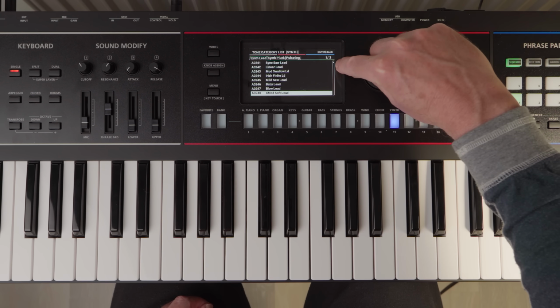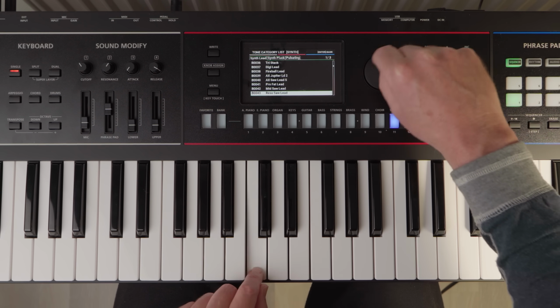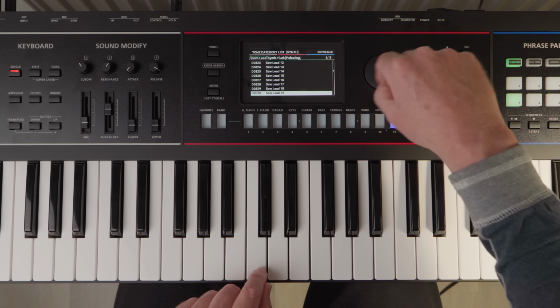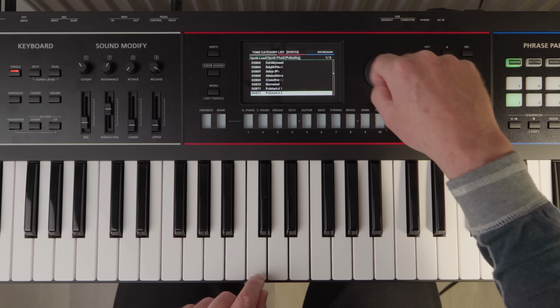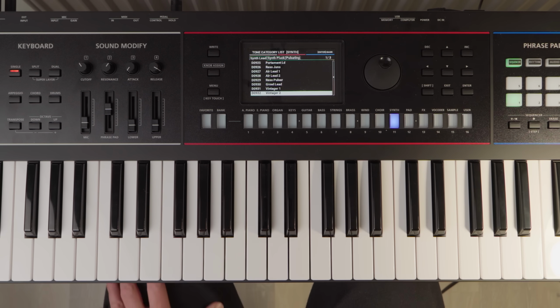You can see perhaps by the scroll bar. Let me go through here. This is where you're going to find the entire library of this instrument. Look at this. It just goes on and on and on. Another way that I like to do it is press enter one more time when you're in this mode.